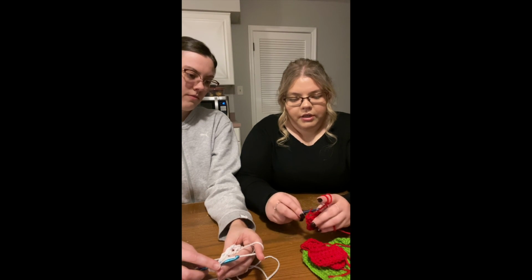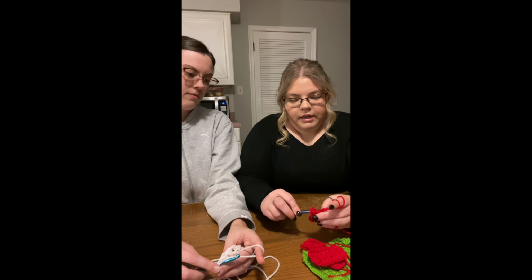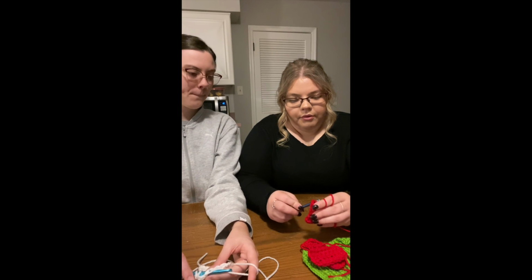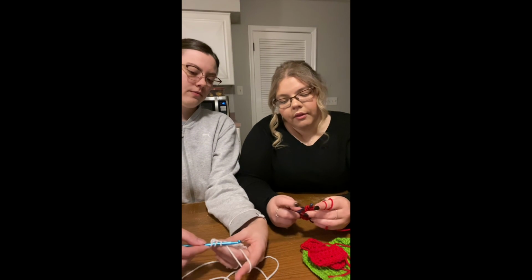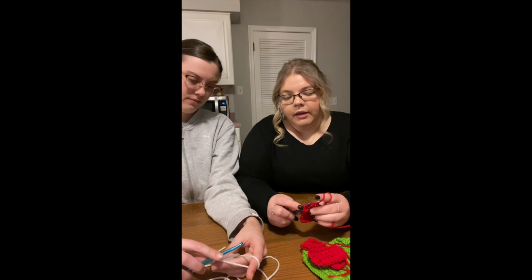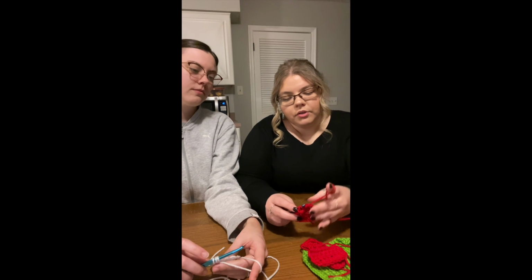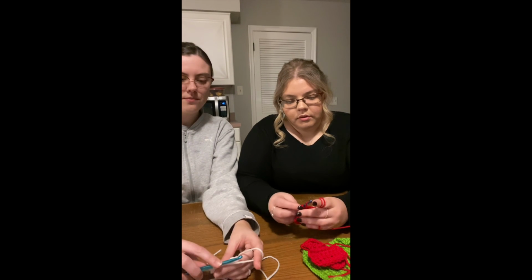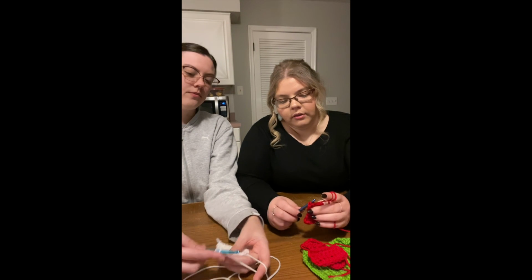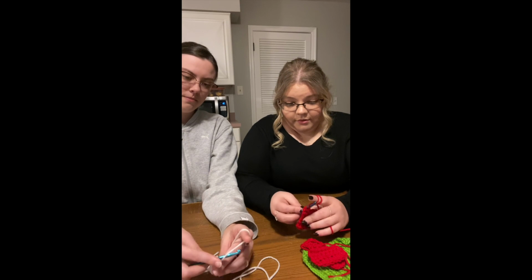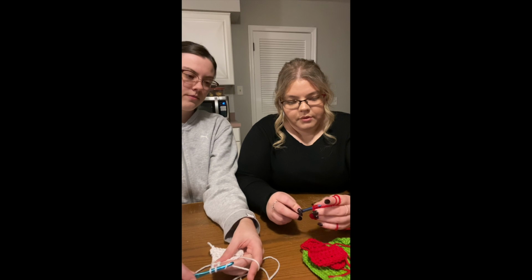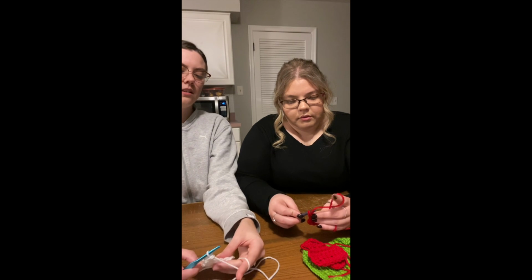Yeah, okay, I was making sure I yarned over before sliding in. Yep, so you yarn over that. And then you yarn over again and pull through. Yep. And you have 3 loops. So I am going to want to yarn over again and pull through the first 2 loops. Yep. And then I'm left with 2 loops on my hook. So I yarn over again. Yep. And I will pull through those 2 loops. And that's your double crochet.